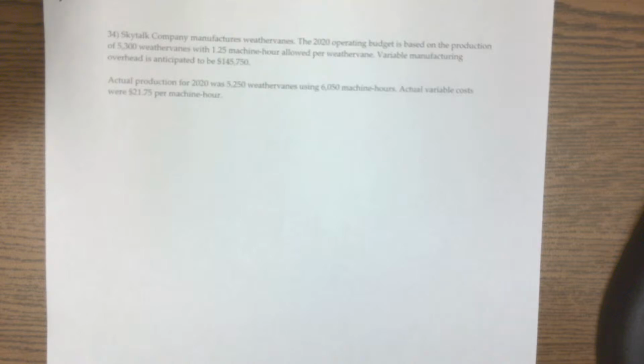Variable manufacturing overhead is anticipated to be 145,750. Actual production for 2020 was 5,250, so we were 50 less, using 6,050 machine hours. Actual variable costs were $21 per machine hour.